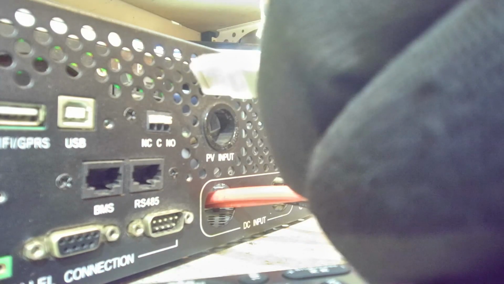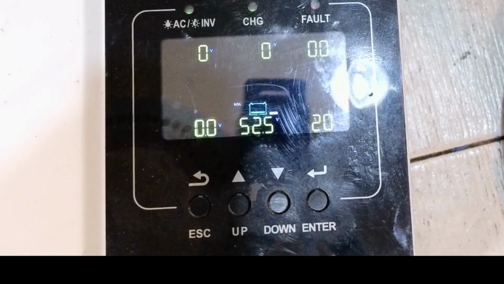The inverter will start searching for the battery, and you will very soon hear an alarm there. See now, it's making that noise. And what error are we having on the screen? We are having the very same error that we had before, which is error 4 and error 20.